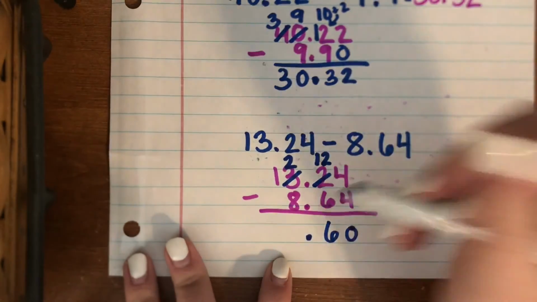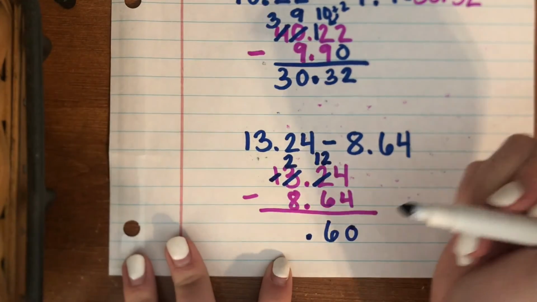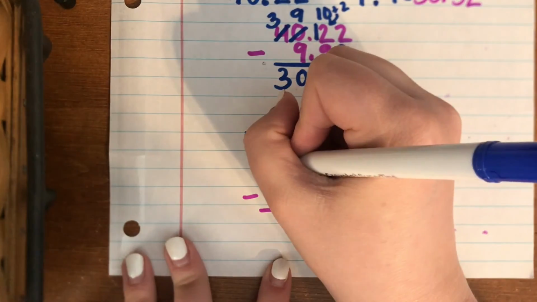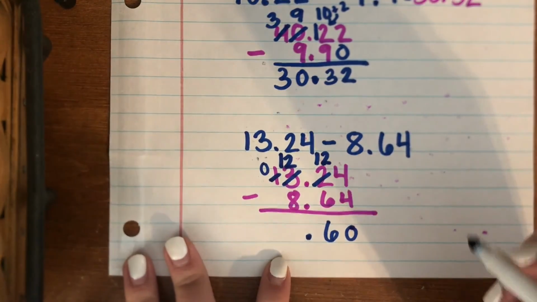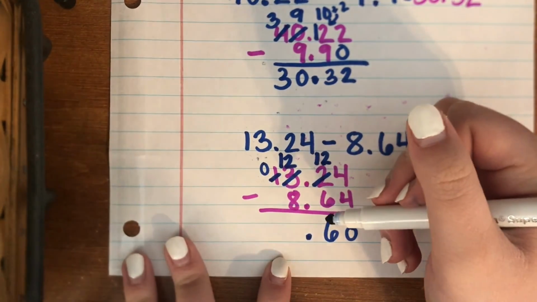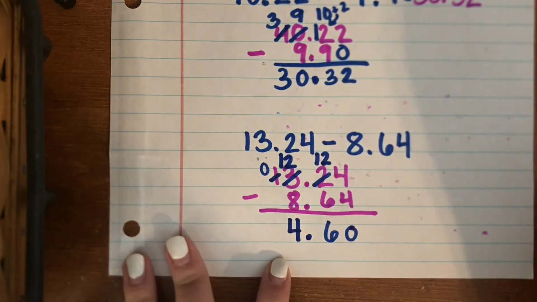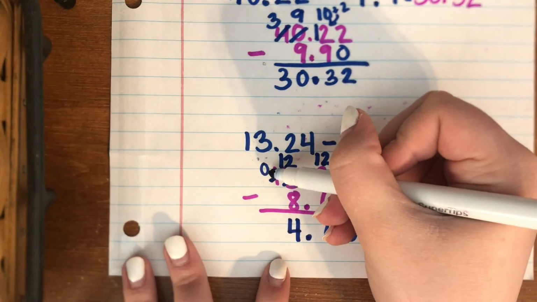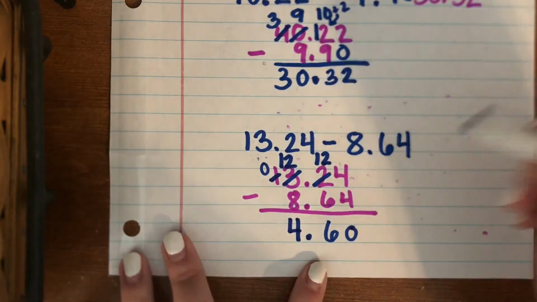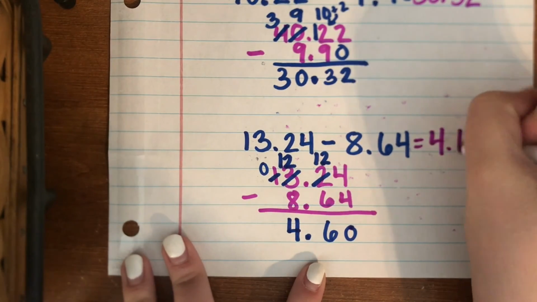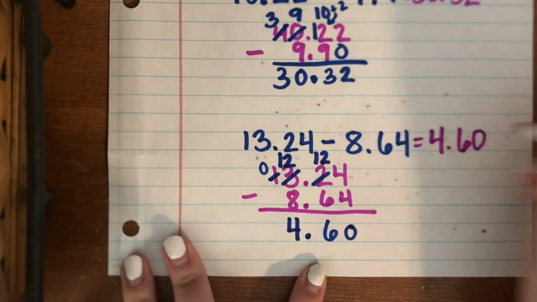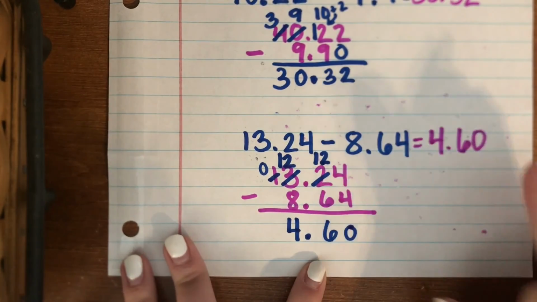2 minus 8 I can't do, so I'm going to go next door and borrow from the tens place. So now I have no tens left, and the 2 ones become 12 ones. 12 minus 8 would be 4. So now there's 0 minus 0 would just be 0, so my answer is 4 and 6 tenths. And I can add the 0 just for fun, but it does not change the value of my number.